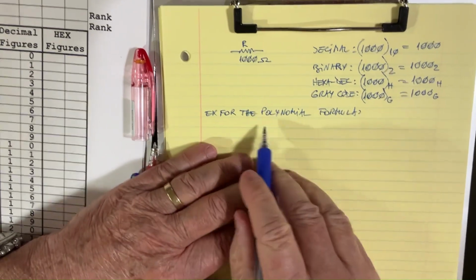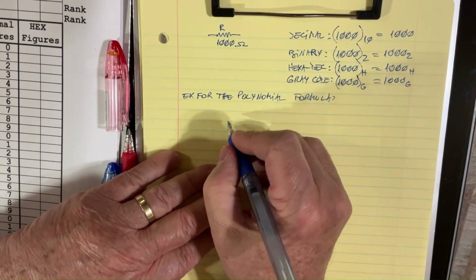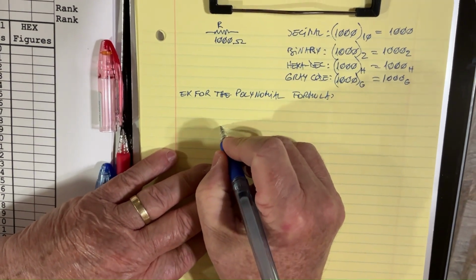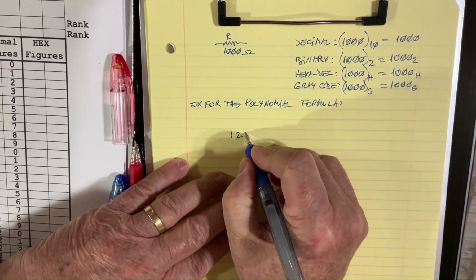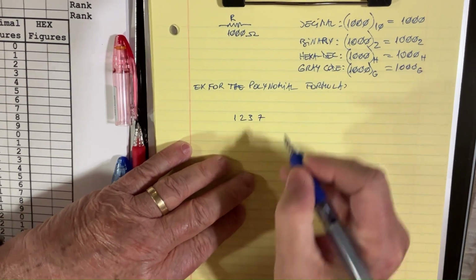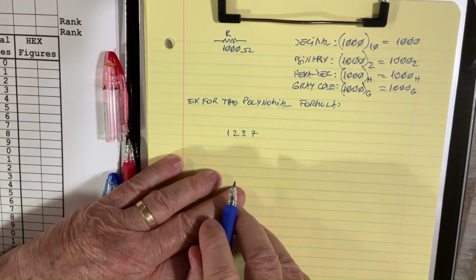Okay. What is the polynomial formula? It is mathematically explaining how the number is made. Let's pick up the number 1237. Okay. I don't put any index, so by default it's my decimal number.